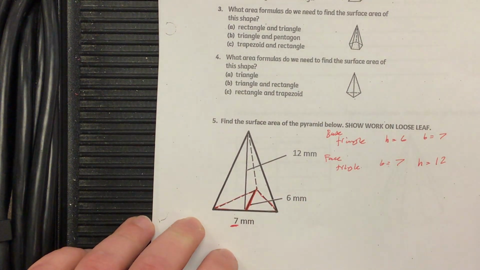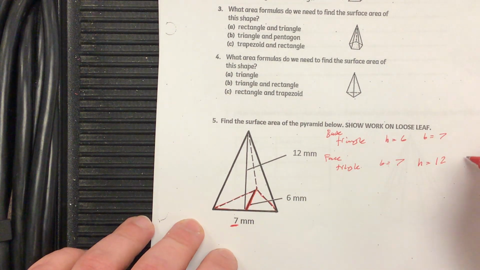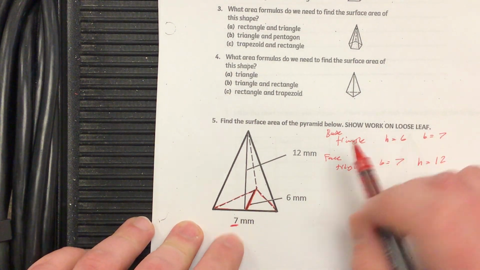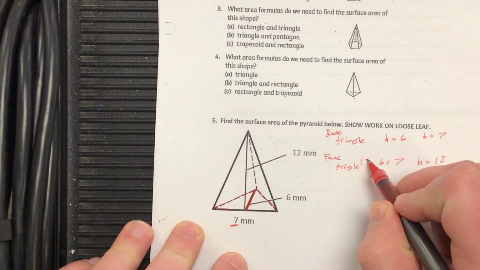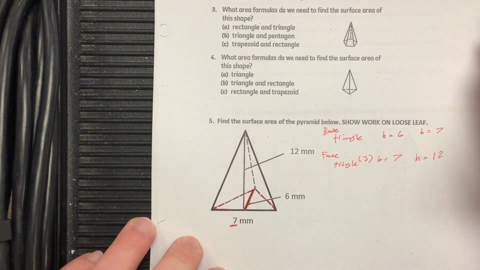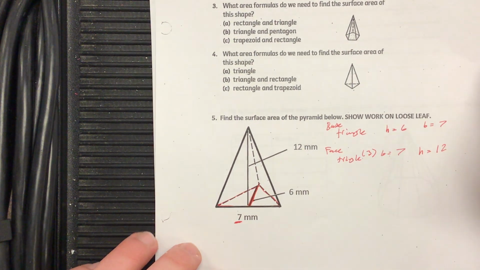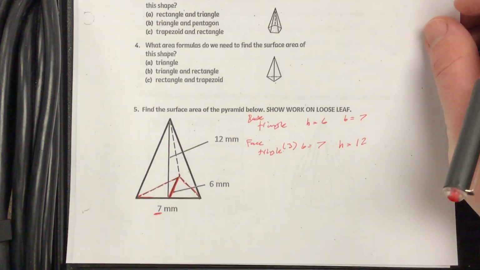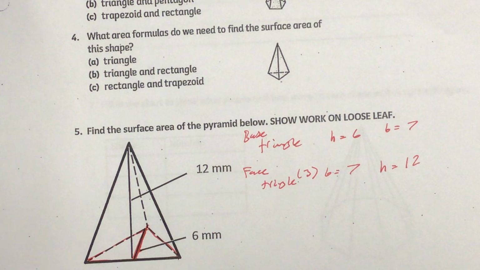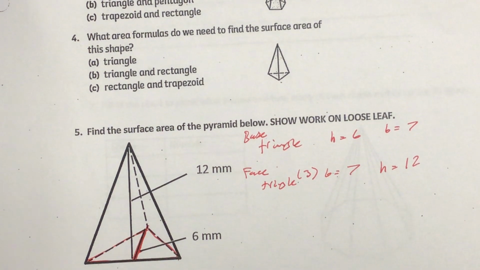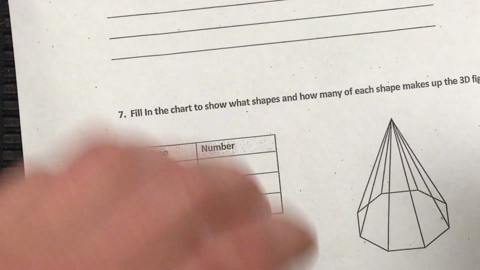All right, and then how many of those do we have, we said? It's kind of hard to see, but there's 3 on this one. All right, so there's 3 of those. So you have all the numbers to work with. That should help you out on that one. You just got to plug it in. So that should set you up on that one. All right. Everybody have those numbers?